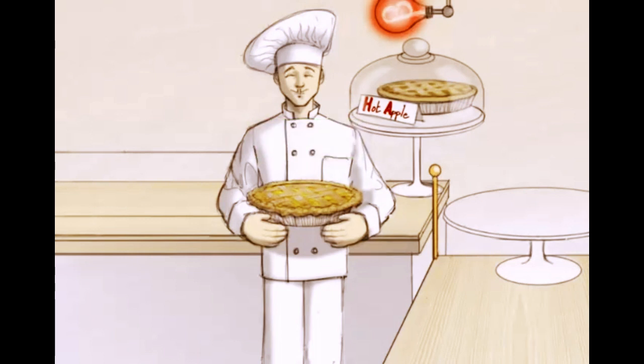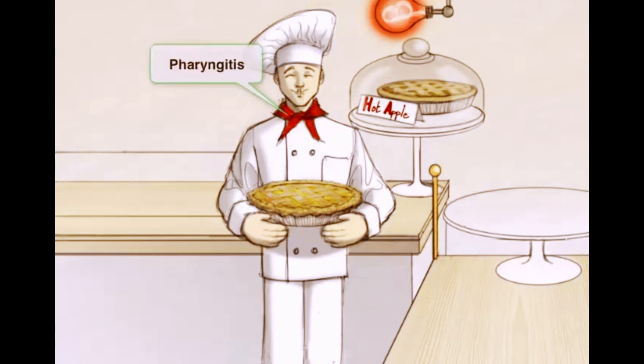The second pyogenic infection we'll talk about is pharyngitis, or more commonly known as strep throat. We'll represent this by drawing on a red handkerchief. So when you see it, think of a really, really red erythematous and inflamed throat. Again, that's for pharyngitis. The third condition is really two conditions, cellulitis and erysipelas, but they're very similar.